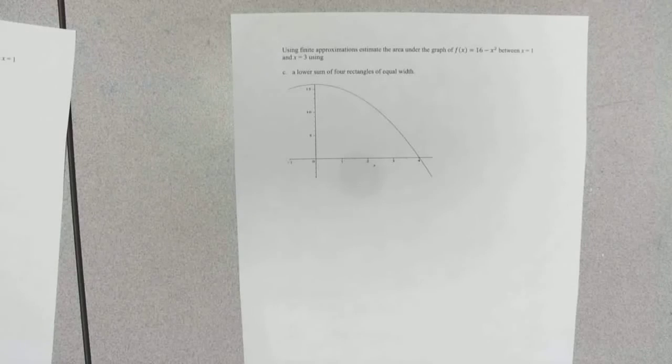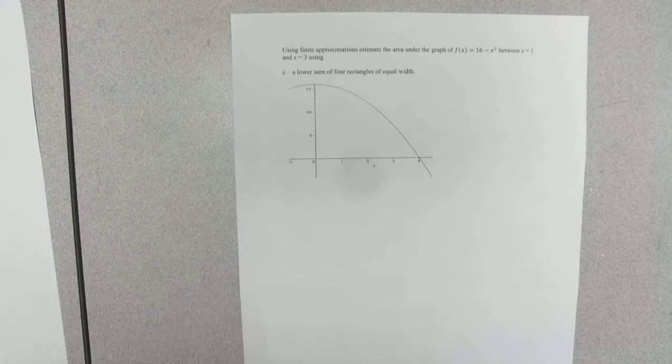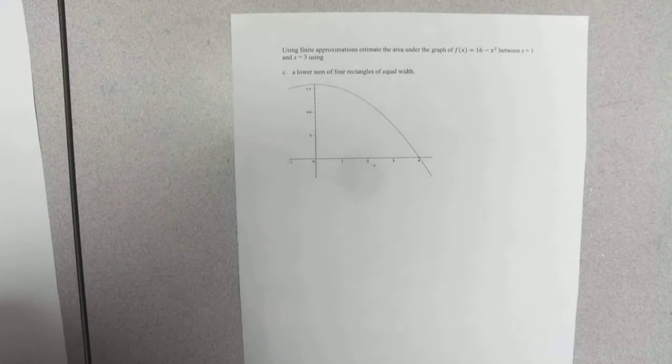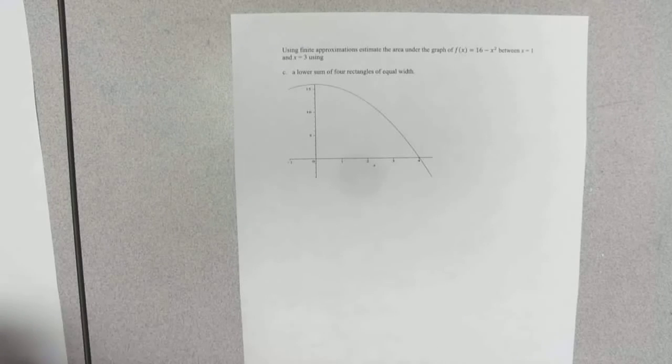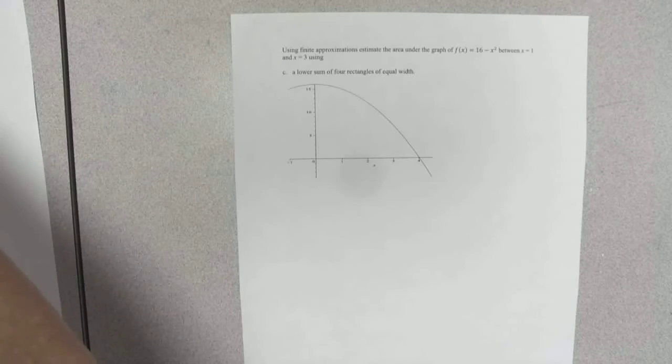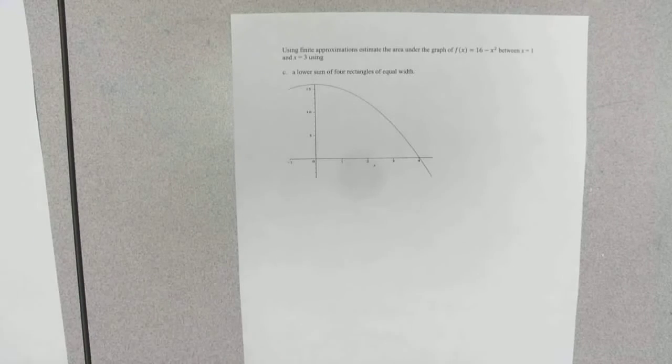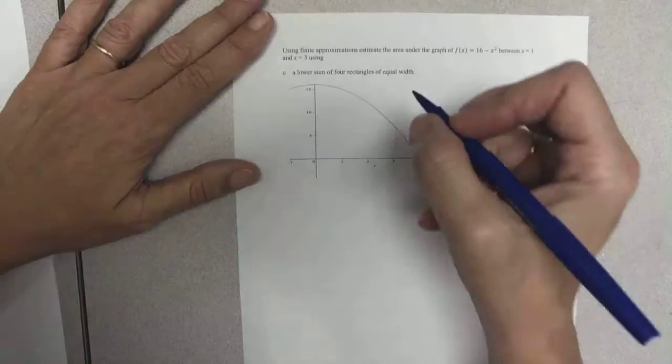Same function. Using finite approximations, estimate the area under the graph f of x equals 16 minus x squared between x equals 1 and x equals 3 using a lower sum of 4 rectangles of equal width. So we're going to do basically the exact same thing, but with 4 rectangles.